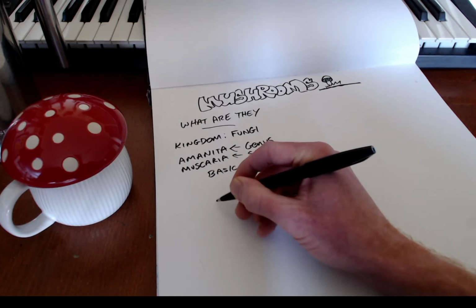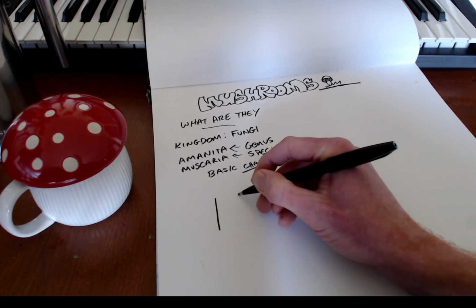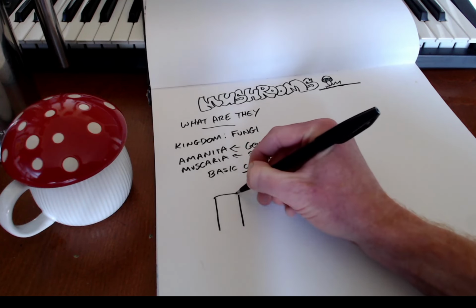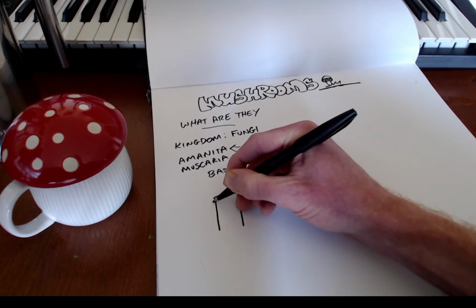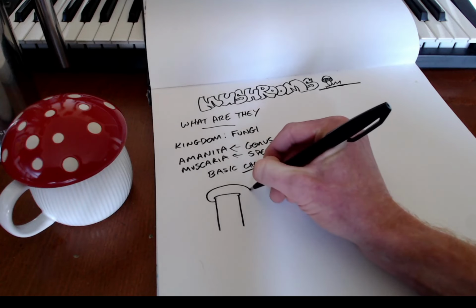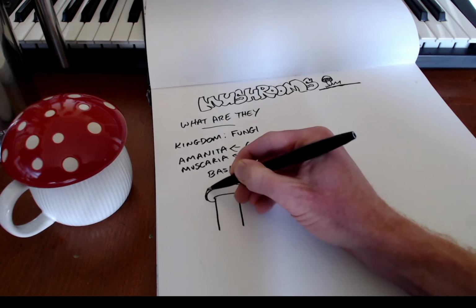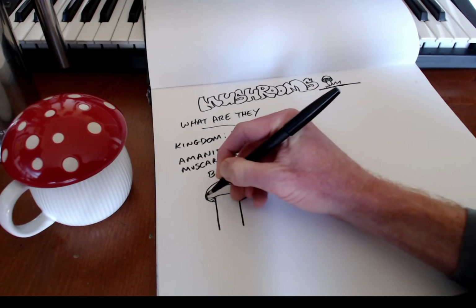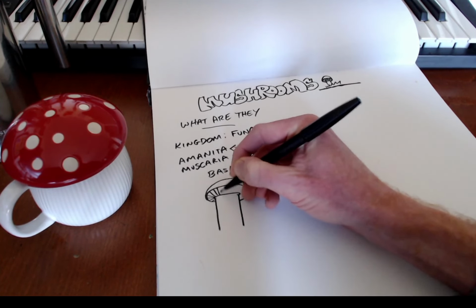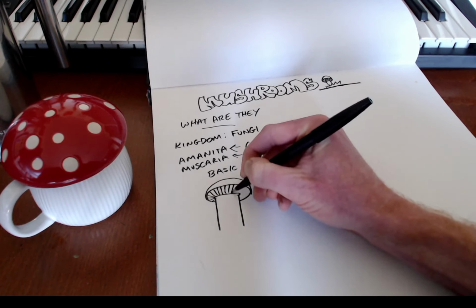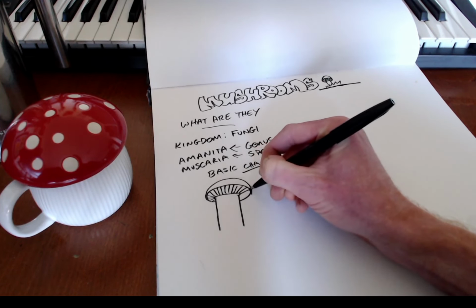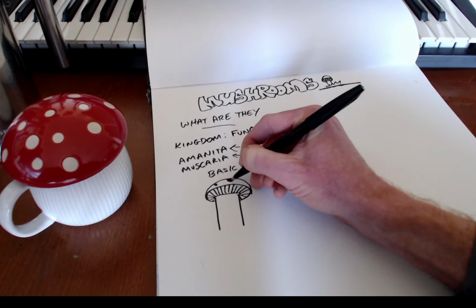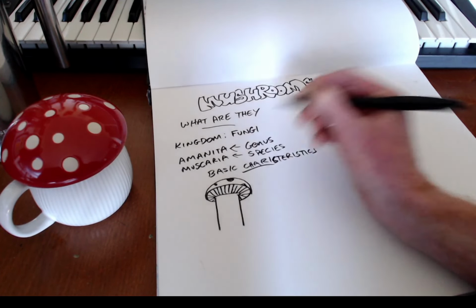Let's see. All right, so here's our basic little mushroom here. Put a couple warts on the top. All right, basic little mushroom.